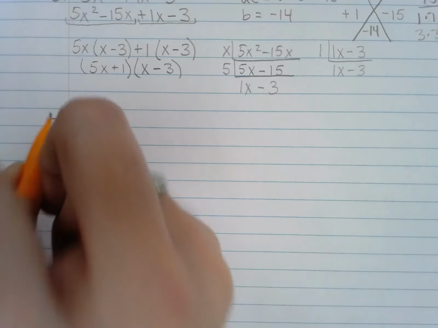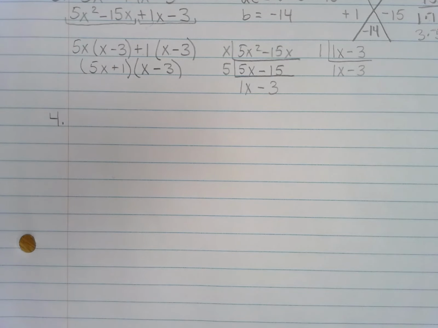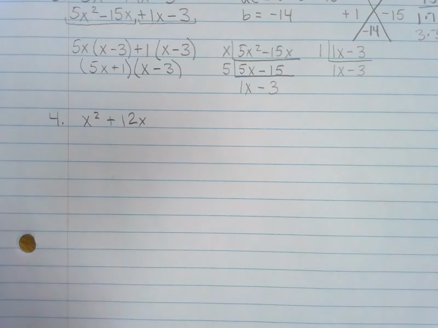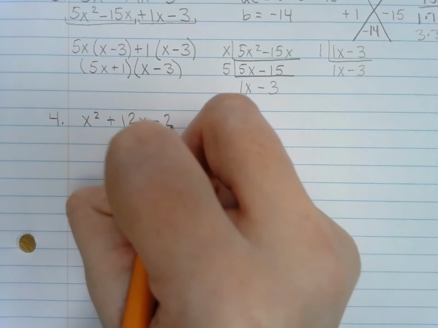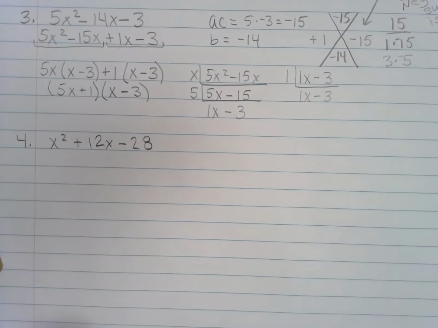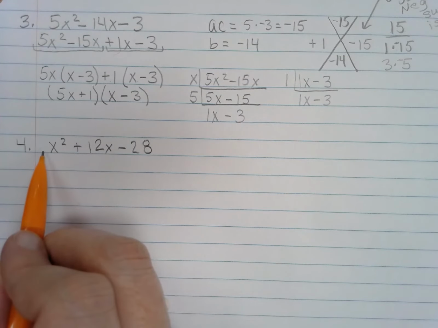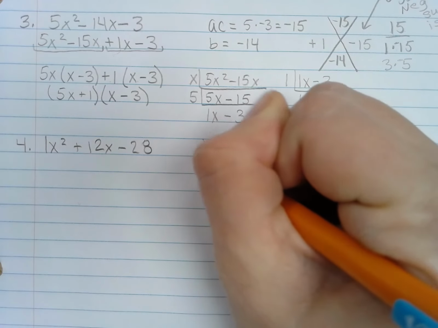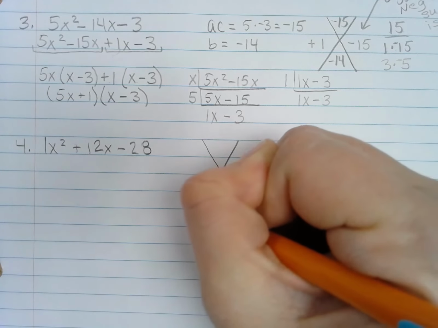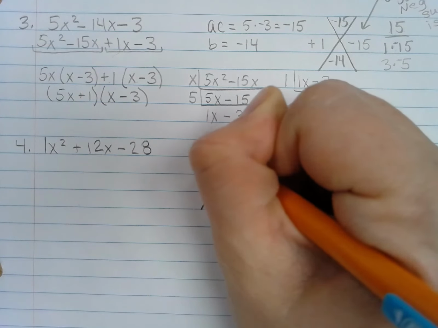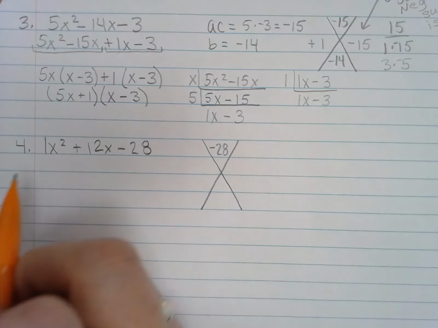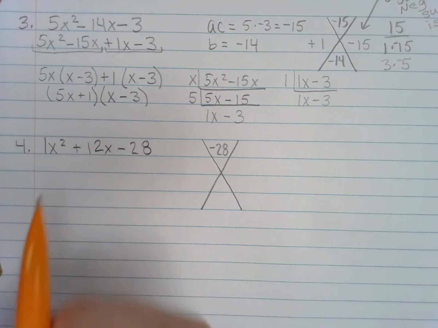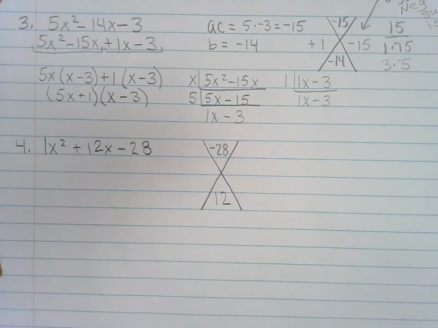Example number 4. This problem, we have x squared plus 12x minus 28. So start with your product sum. This product will actually be a 1 times negative 28. So 1 times negative 28 will be negative 28. Be careful with your signs always when you're dealing with positives and negatives. So don't forget your sign there. And our sum number is a positive 12.